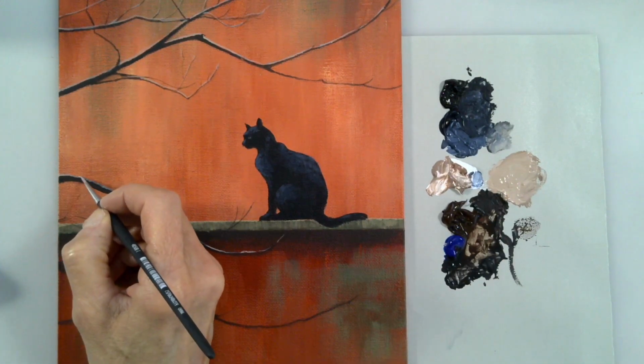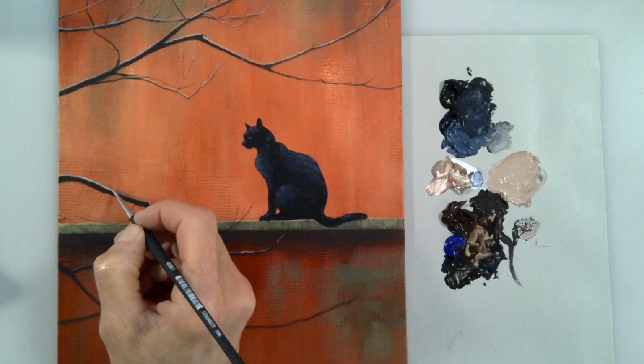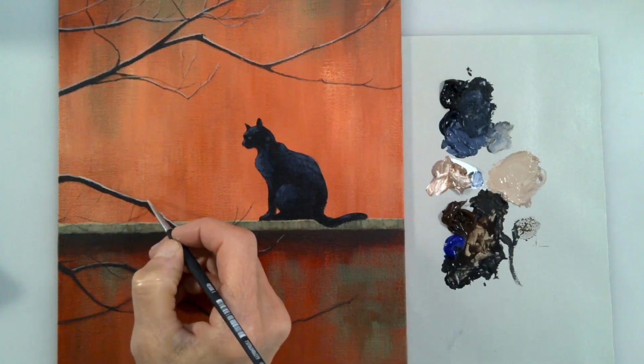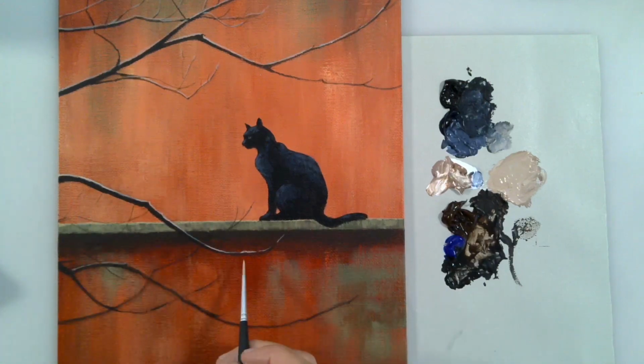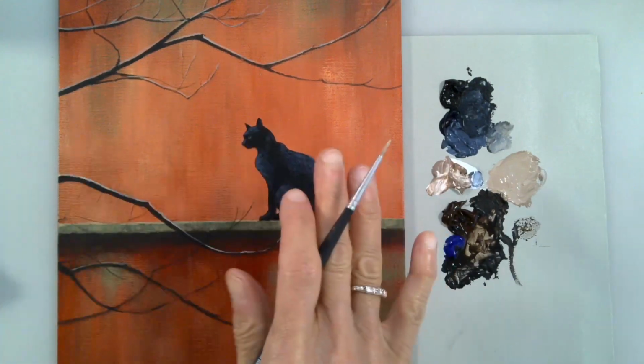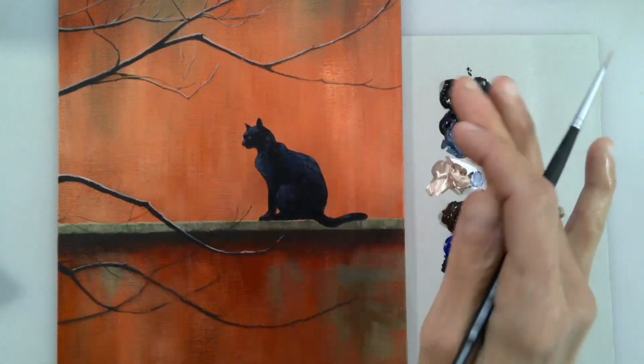So the highlights are not the same on the branch from the top to the bottom because the branch is not straight. It goes down, up, down.